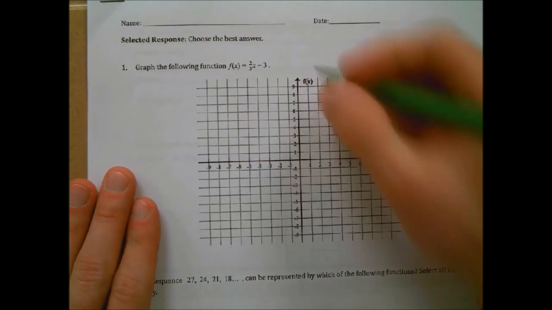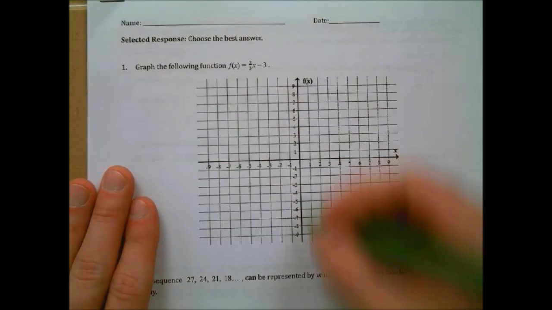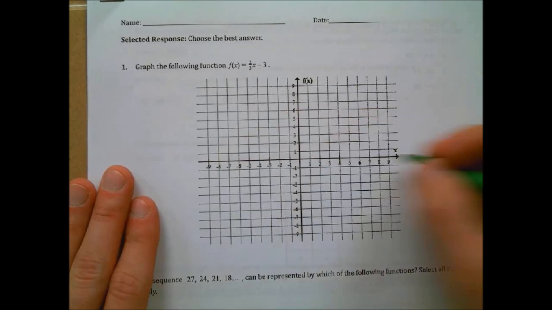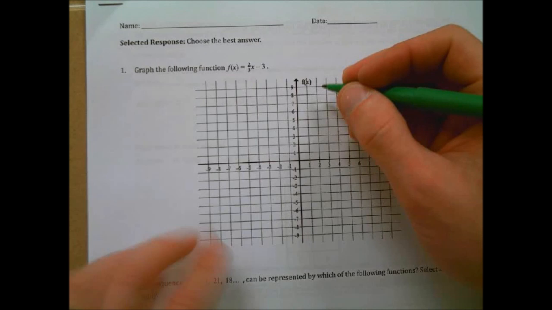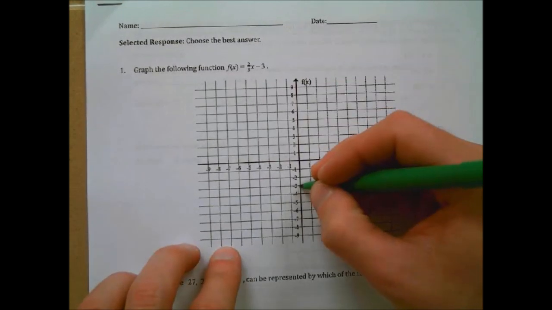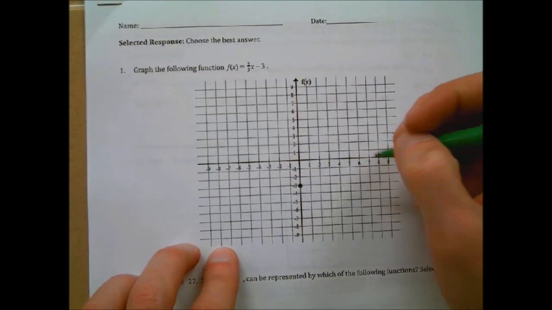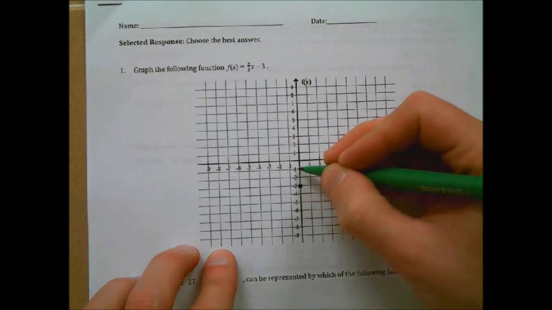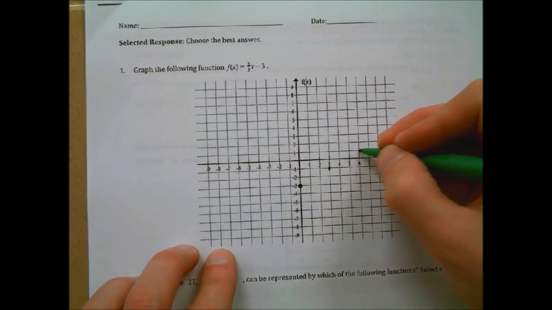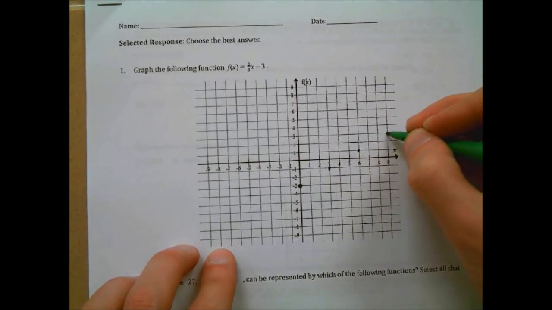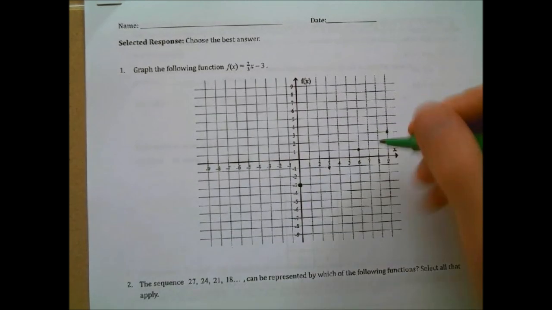Okay, -3 on this line or this axis? The y-axis or the f of x axis in this case, since we're in terms of f of x. But that's fine. -3. Okay, right there. Up to 1, 2, 3, right there. And we can keep doing it, right? Up 1, 2, right 1, 2, 3. Up 1, 2, right 1, 2, 3. And of course, instead of going up to right 3, we can go down to left 3.